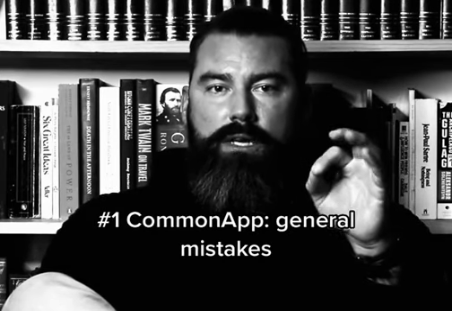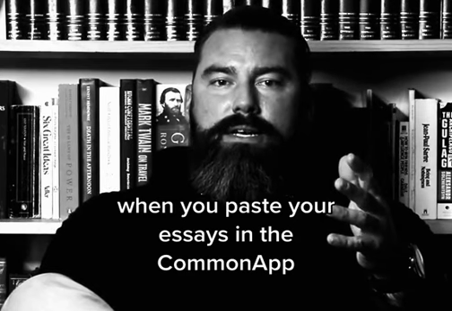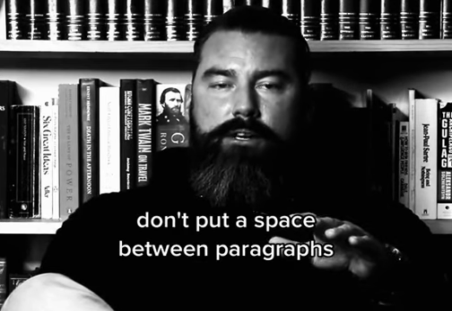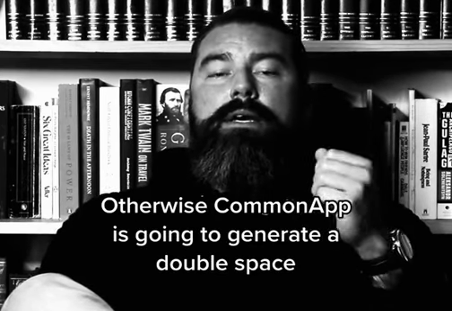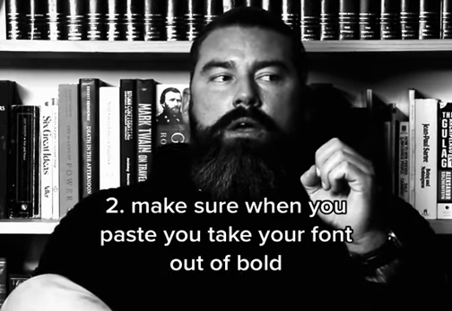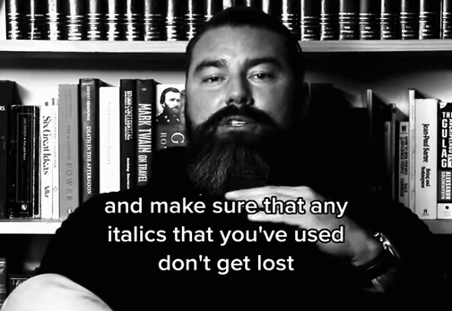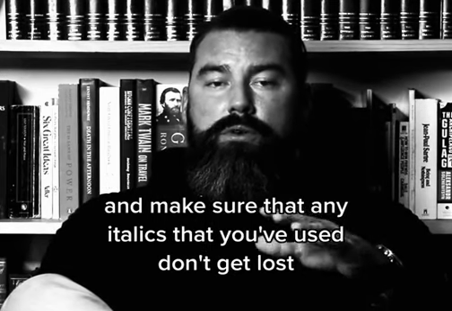So number 1, Common App, general mistakes. When you paste your essays into Common App, don't put a space between paragraphs. Otherwise, Common App is going to generate a double space. It looks sloppy. Number 2, make sure when you paste, you take your font out of bold and make sure that any italics that you've used don't get lost.